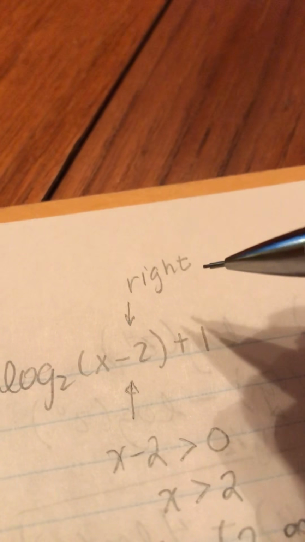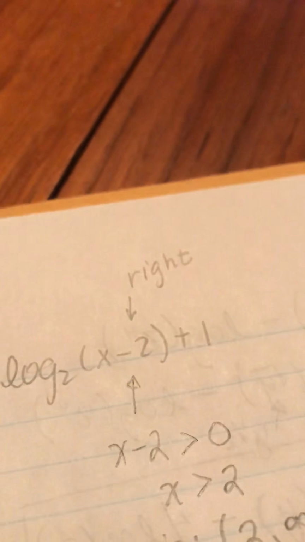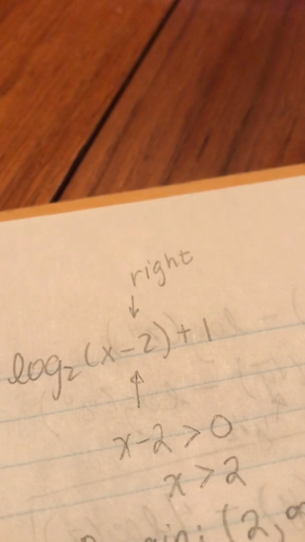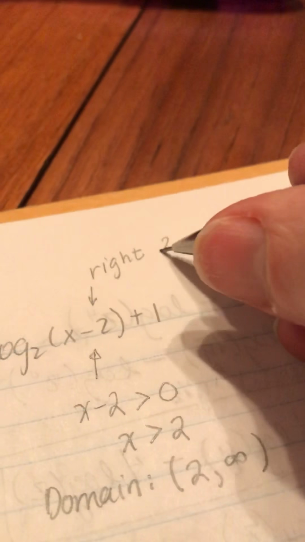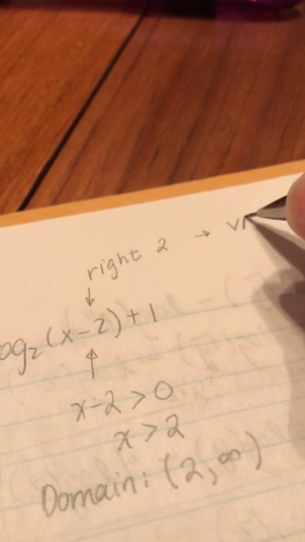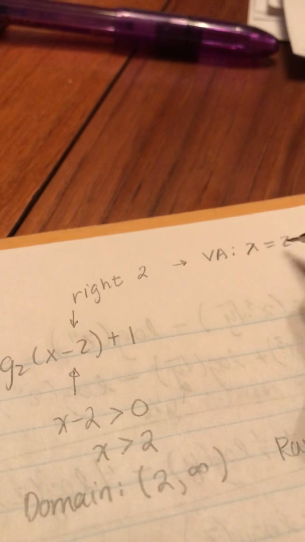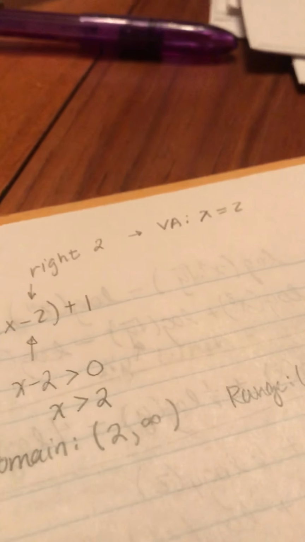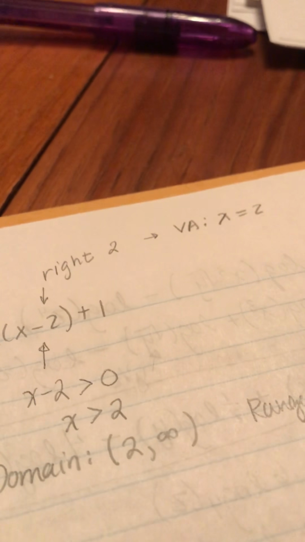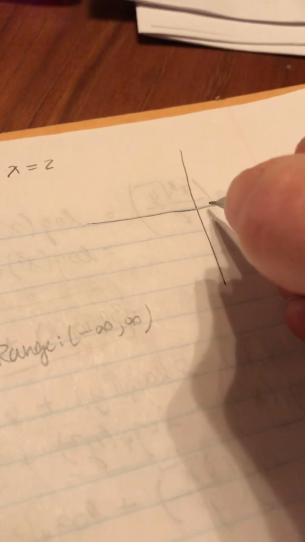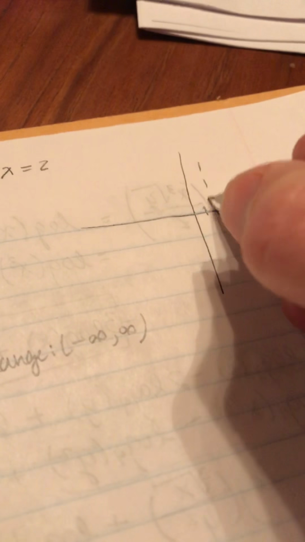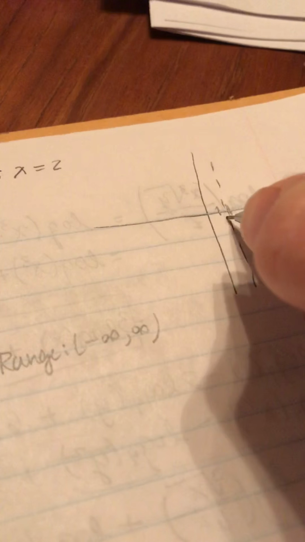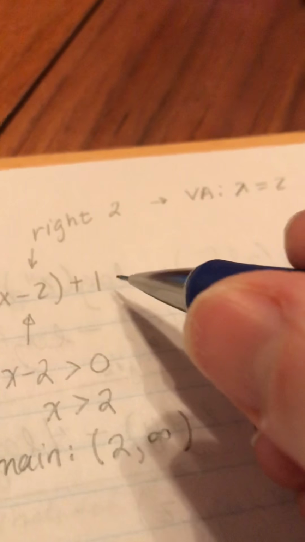So the vertical asymptote that a logarithmic function has is going to be shifted to the right 2. And so we can go ahead and write that the vertical asymptote is the line x equals 2. It's on the edge of the domain. In fact, let's go ahead and sketch that. So x equals 2, right about there. All right, and then it's got to shift up 1.